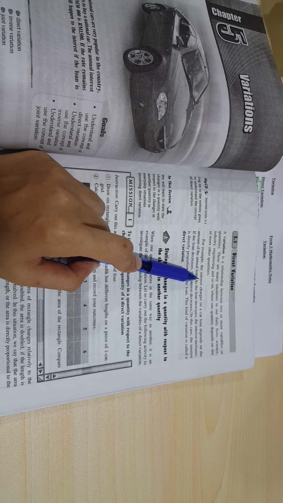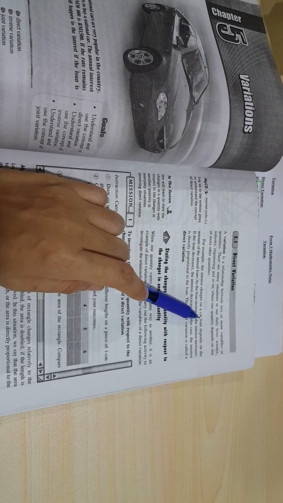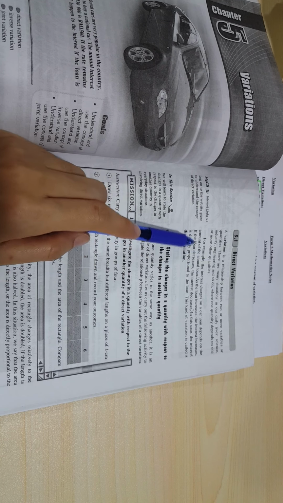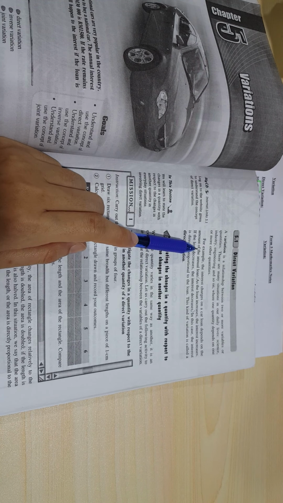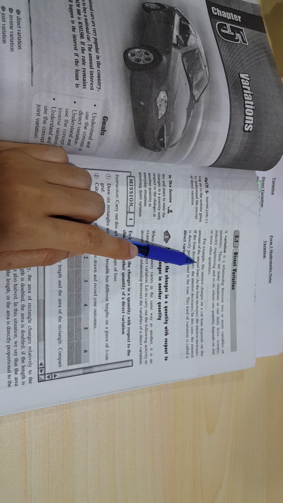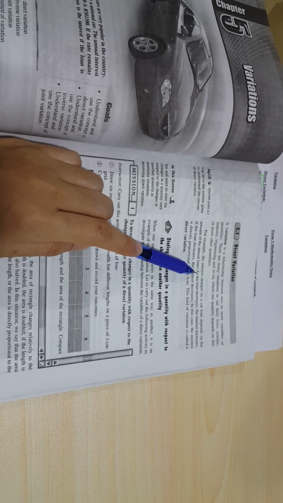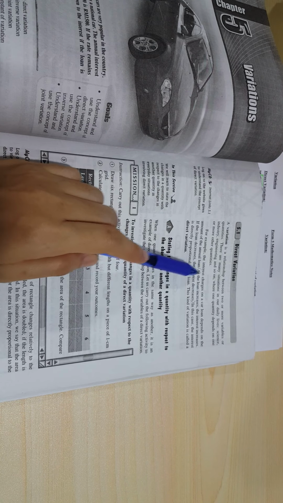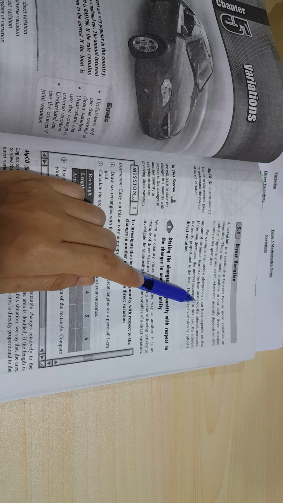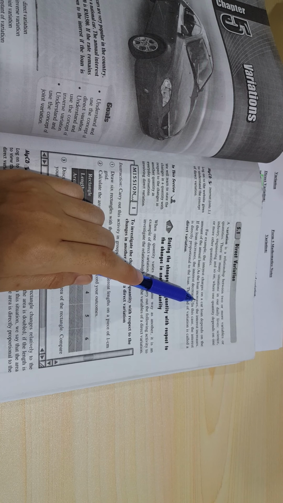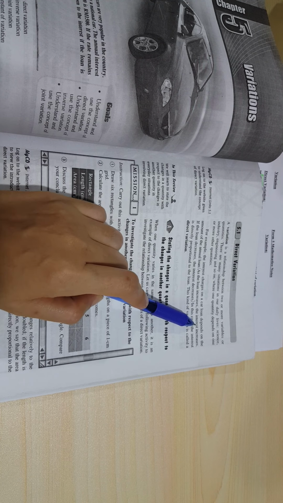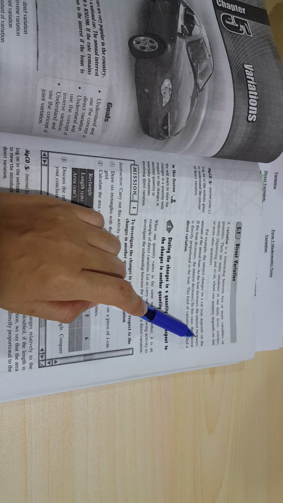For example, the interest charges on the car loan depend on how much you borrow from them. So what is direct variation? Direct variation means that as the loan increases, if you borrow a lot, the interest charges also increase. So one thing increases, the other also increases.